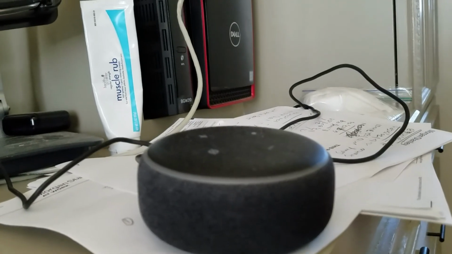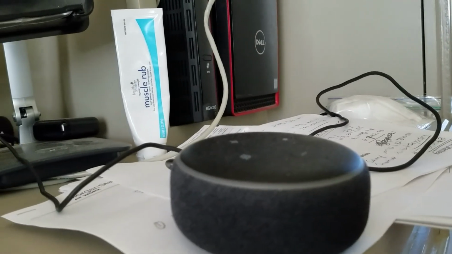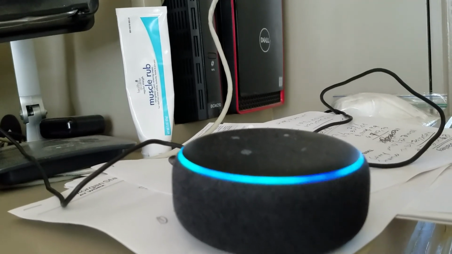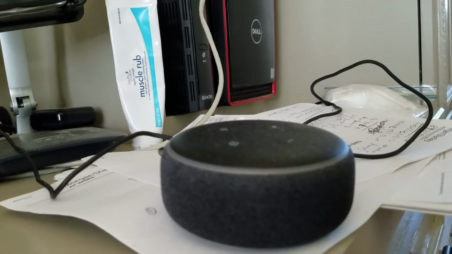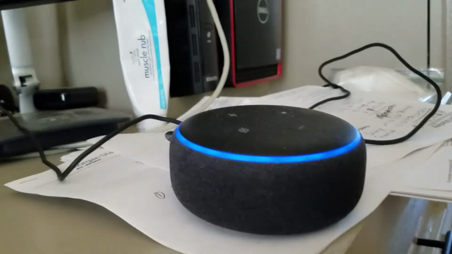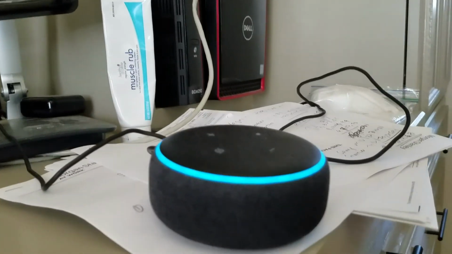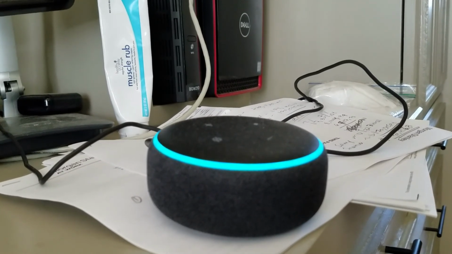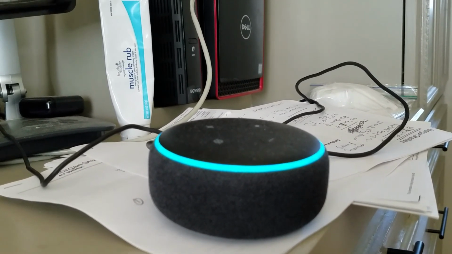All right, and now the status stuff. So, Alexa, what is the greenhouse status? The greenhouse air temperature is 81.9 degrees. The greenhouse water temperature is 62.4 degrees. The greenhouse heat is off. Greenhouse pump is on. All right, so there you go.